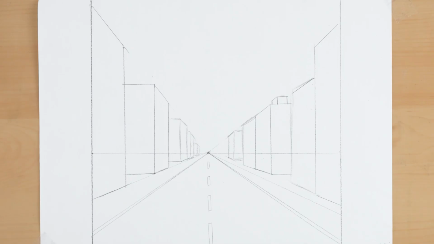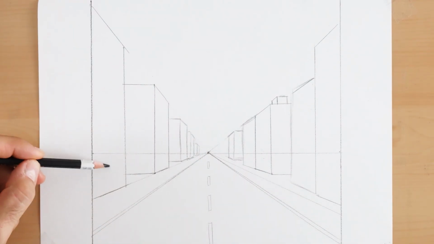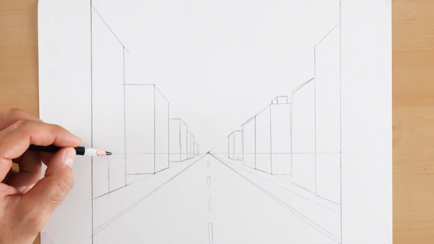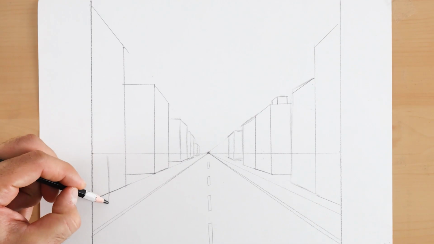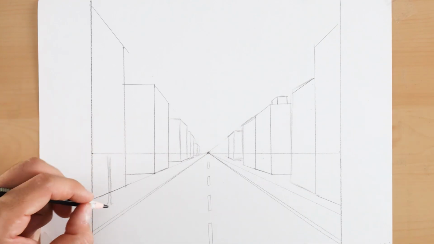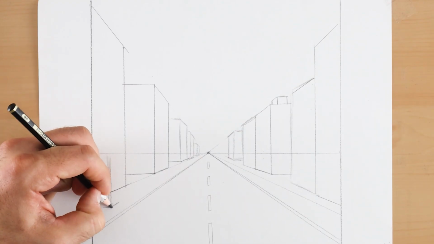Next, we are going to draw trees along the road. So I'm going to draw one right here, and I start by drawing a basic trunk, just like this, a very thin rectangle, and then all around the trunk I'm going to draw some sort of a square, but still using the vanishing line, of course, for the depth like this.